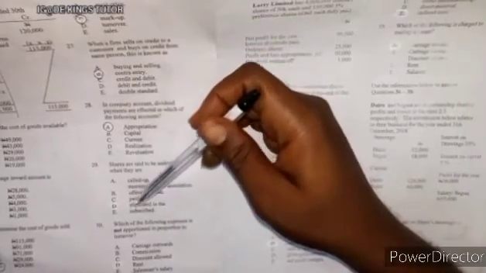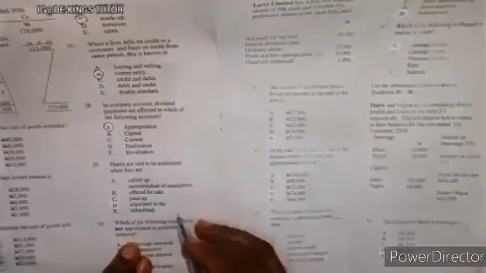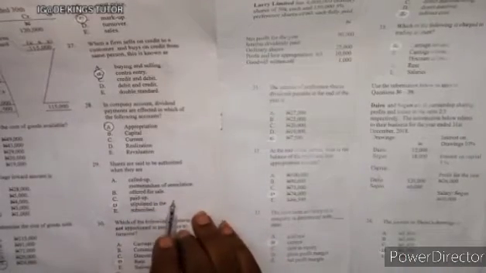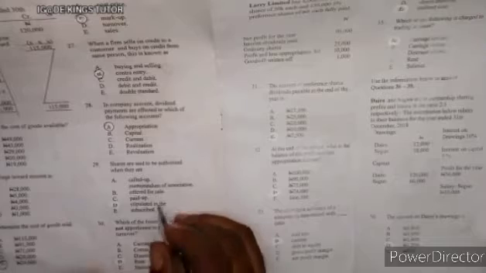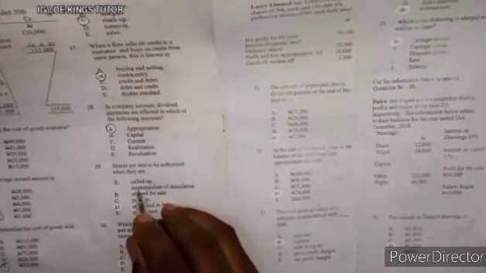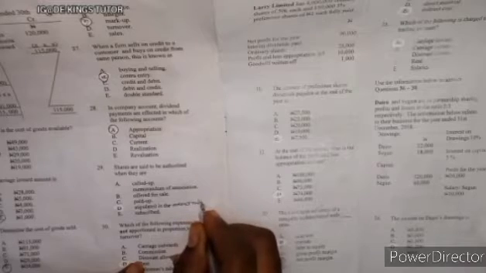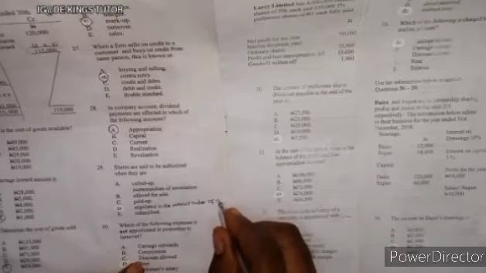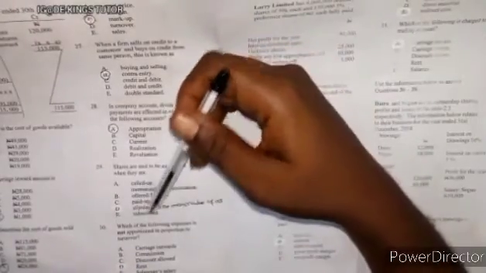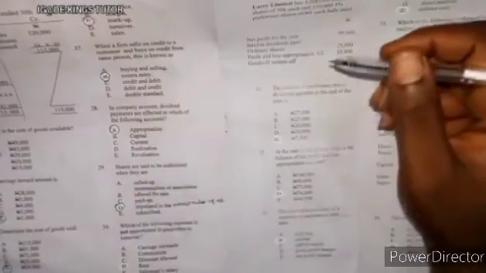D, stipulated in the memorandum of association. This memorandum of association is supposed to be here, it's a typographical issue. E, subscribed. So shares are said to be authorized when they are stipulated in the memorandum of association.